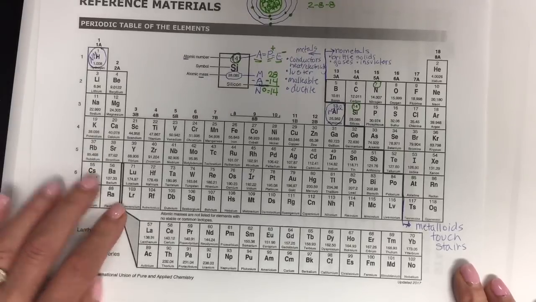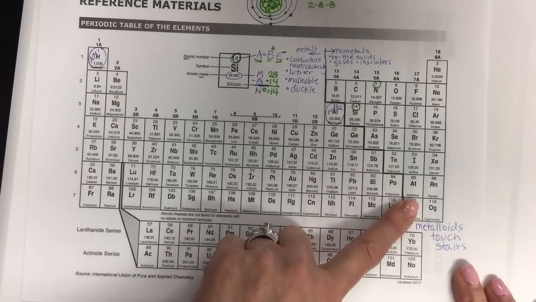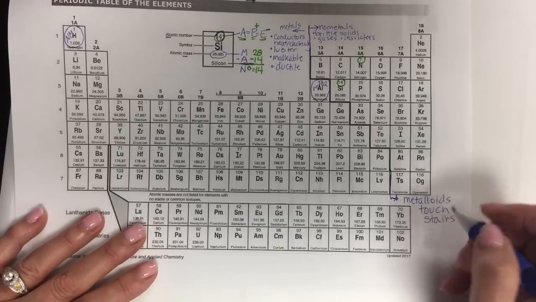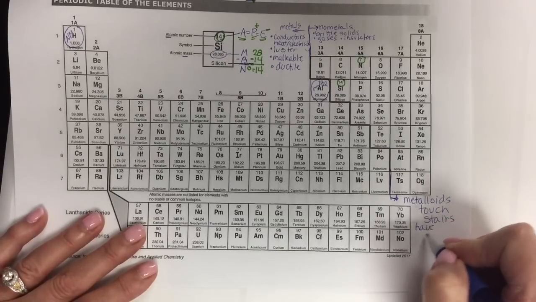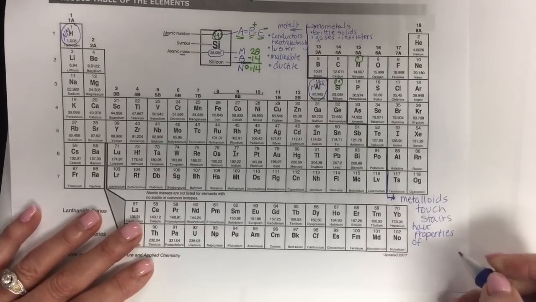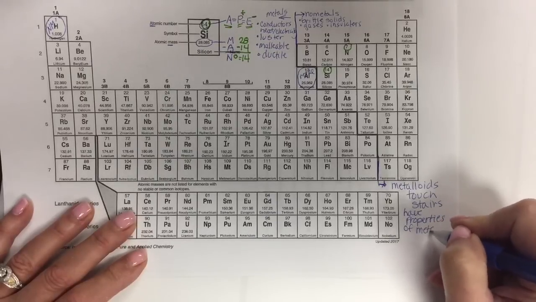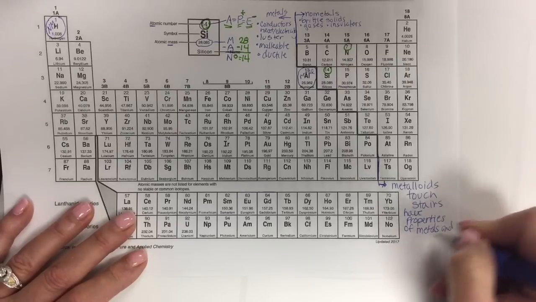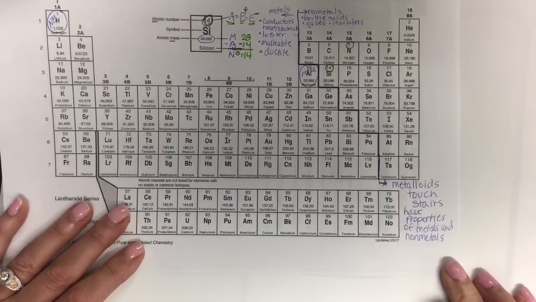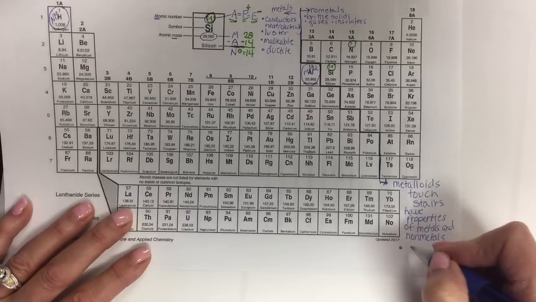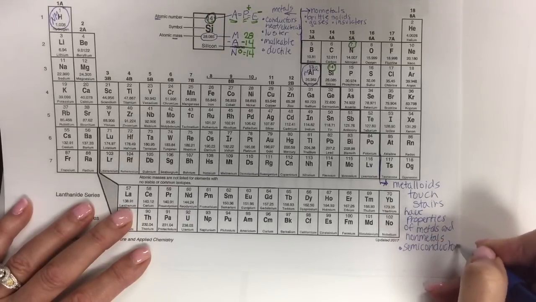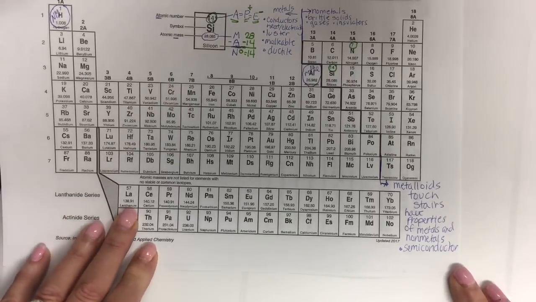Now if we go back down and talk a little bit about our metalloids, those touching that stair step, they actually have properties of both metals and nonmetals. Here's where you would find things like semiconductors. They conduct sometimes, and others they do not. Okay. All right, let's continue on.